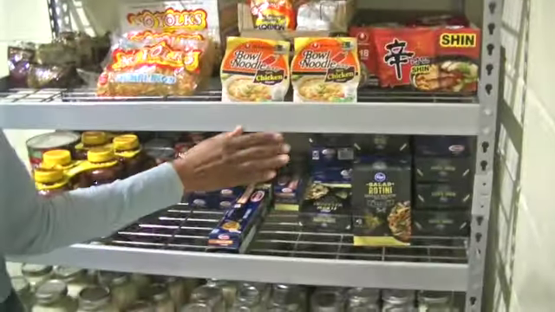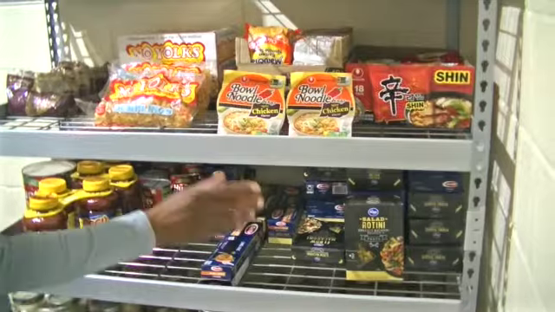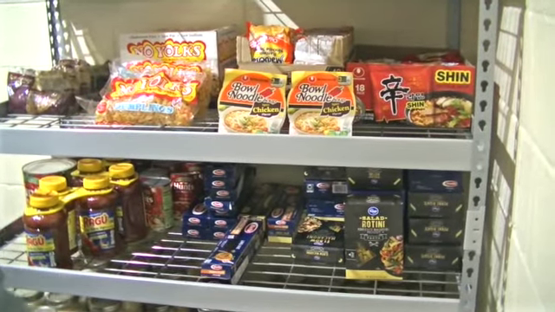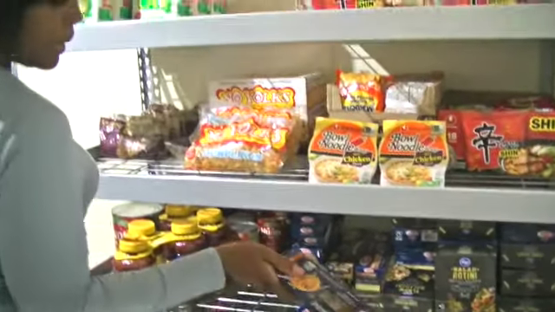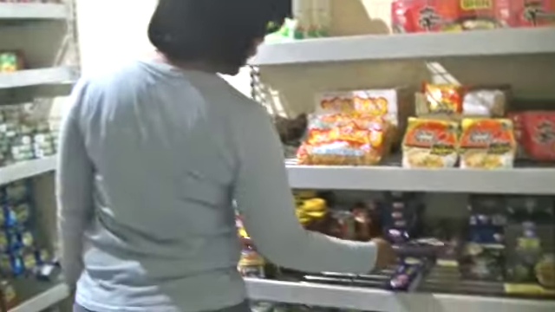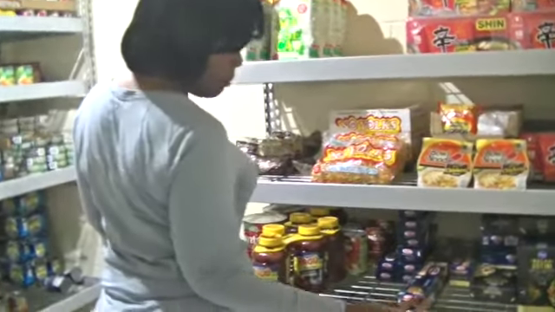Another thing that's good to store is pasta, because pastas, you know, those will last you forever. As long as they don't get wet, they're good. And, you know, stuff like this, guys, I buy these when they're on sale at Kroger's. You know, Meijer has sales when they're 10 for $10.